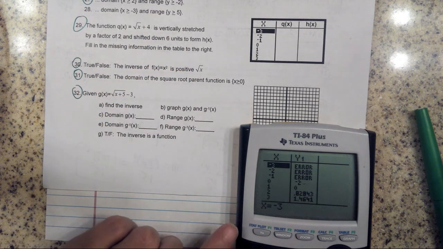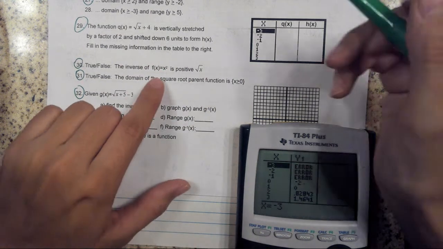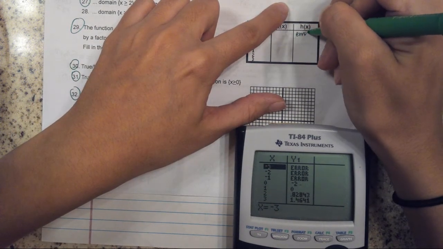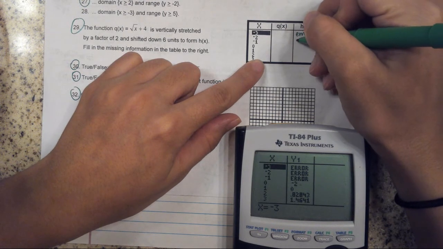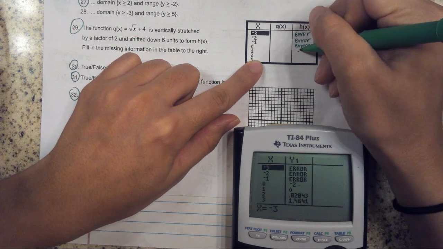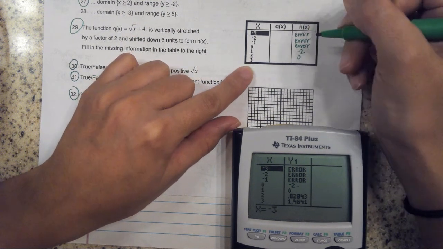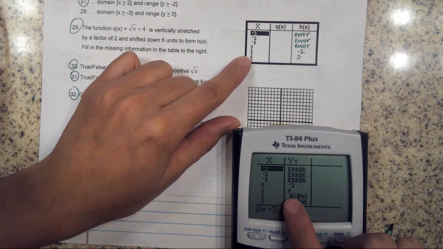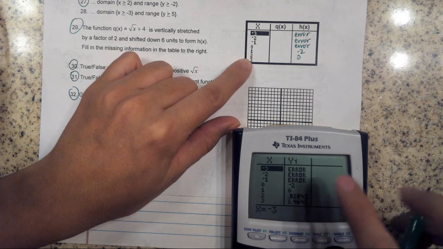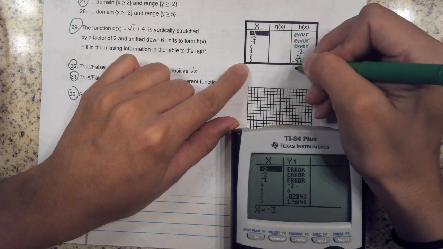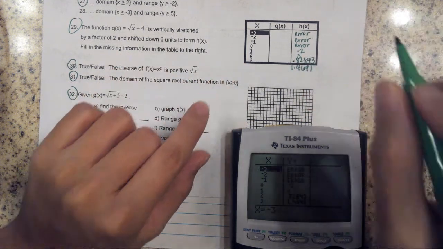So here is my new transformation, h of x. At -3 it's an error. -2 it's an error. At -1 it's an error. And then at 0 it's -2. At 1 it's 0. At 2, I'm just running out of room, it's 0.82843. And then at 3 it's 1.4641. Sorry, my marker is really fat.